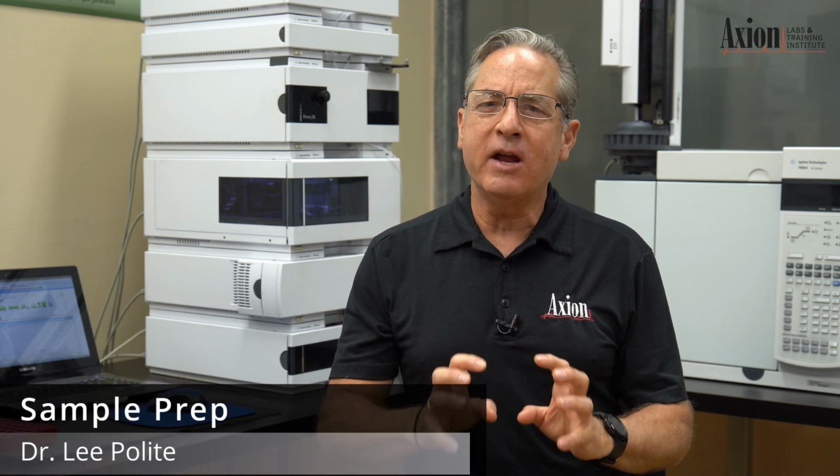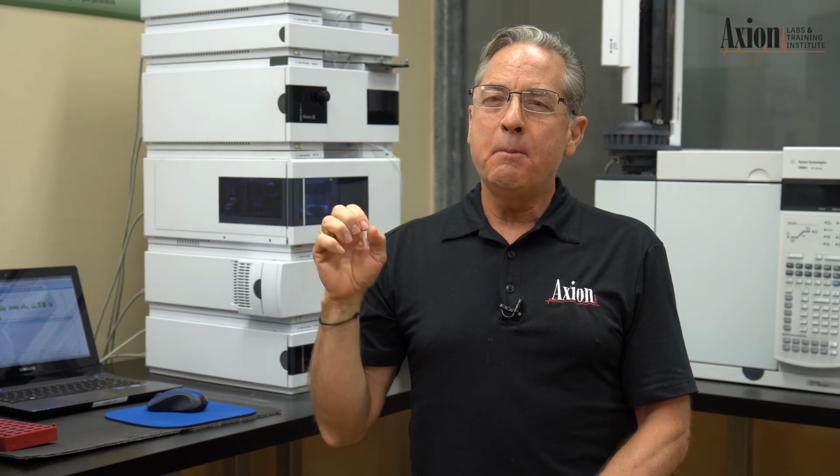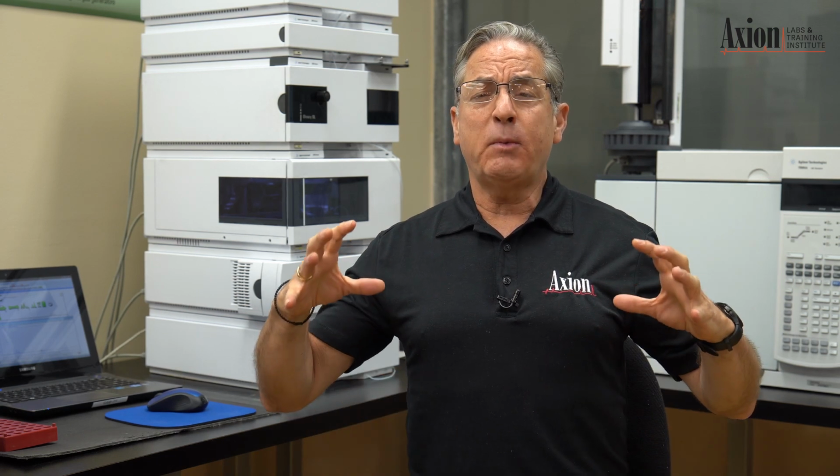Let's talk about sample prep, because this is where most of the errors occur in the entire analytical procedure. We call this pre-analytical error, and those are errors that happen before we get to the instrument. We could measure the precision, the accuracy, we could measure the carryover on the instrument, but what we really want to talk about is where the errors occur, and that is when we're dissolving the sample, filtering the sample, and working with the sample.